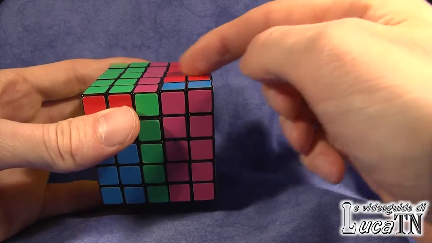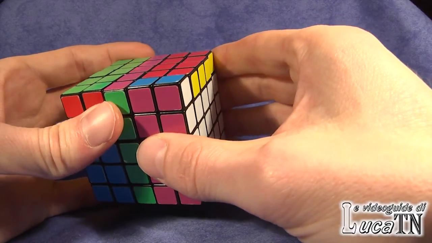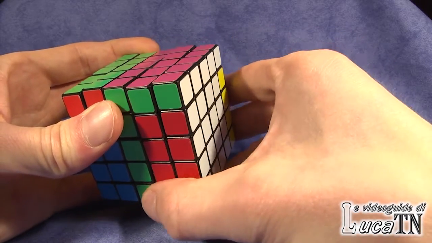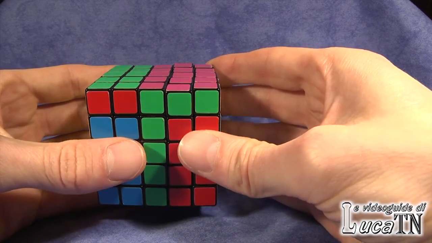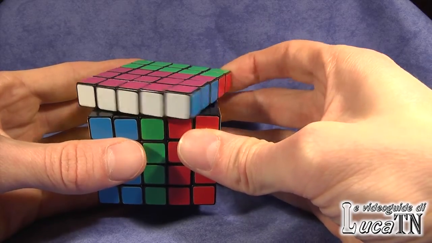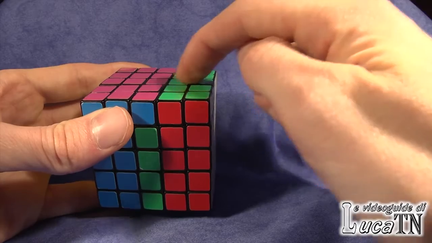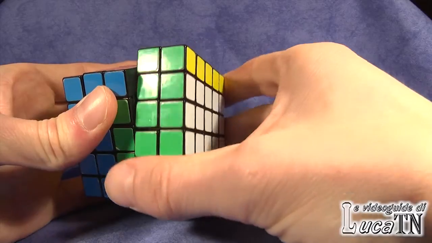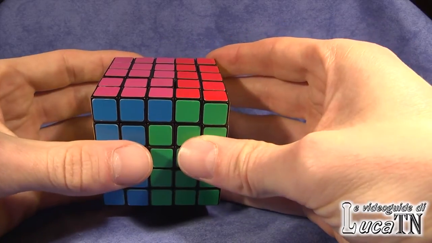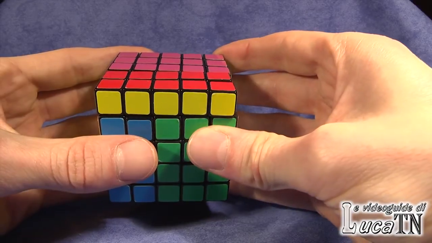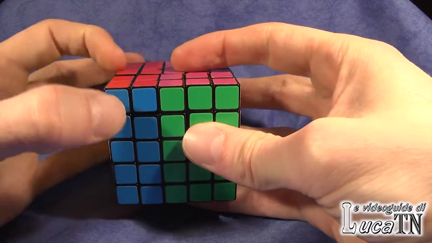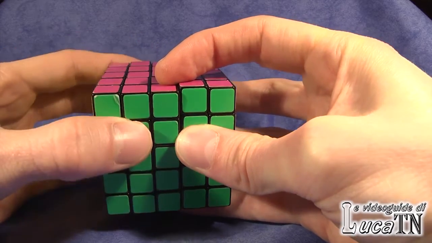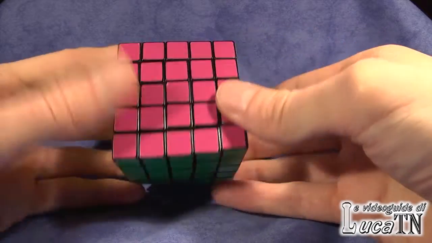both right faces 90 degrees clockwise, the upper side of the cube 180 degrees, both right sides 90 degrees counterclockwise, the upper side of the cube 180 degrees, both left sides 180 degrees. And the parity error is solved.